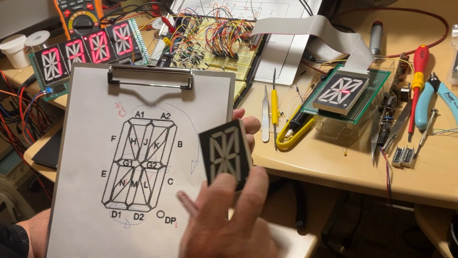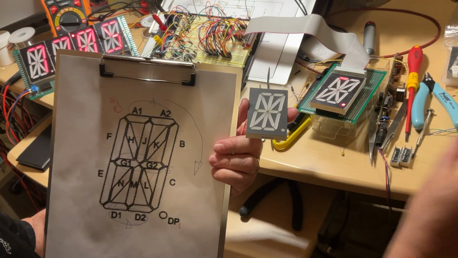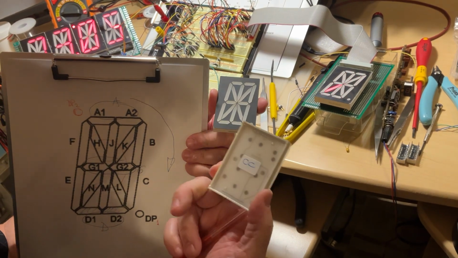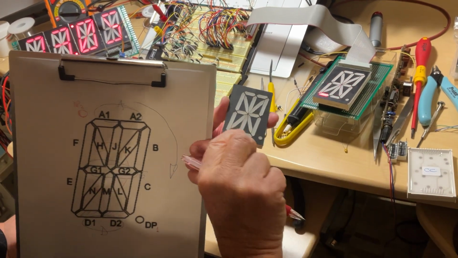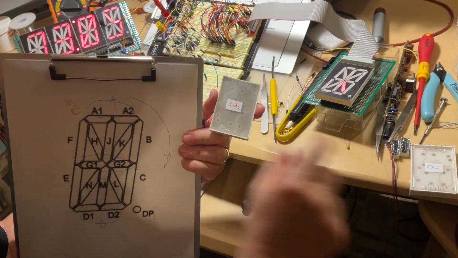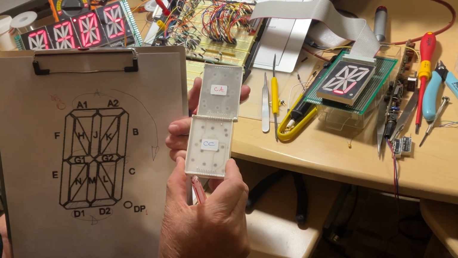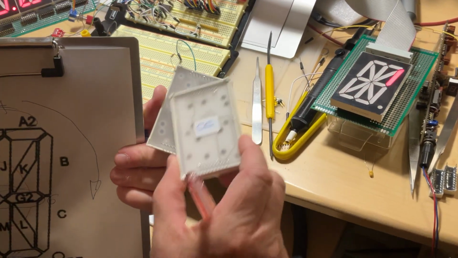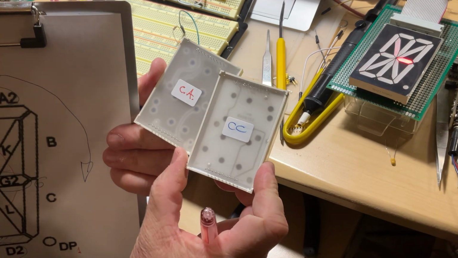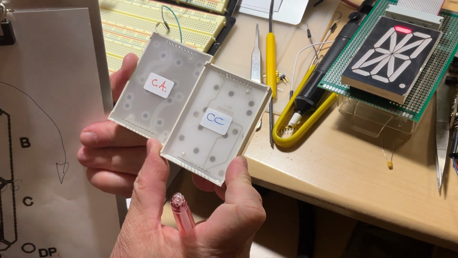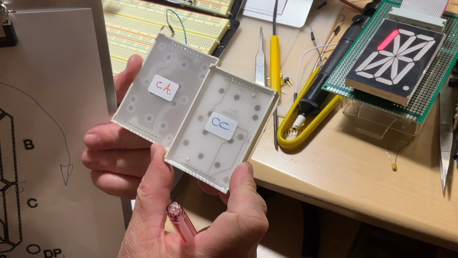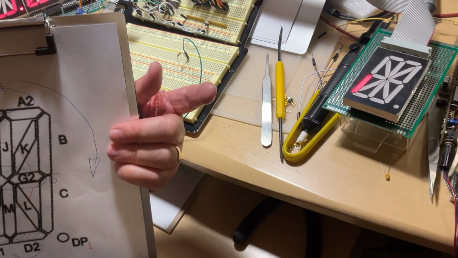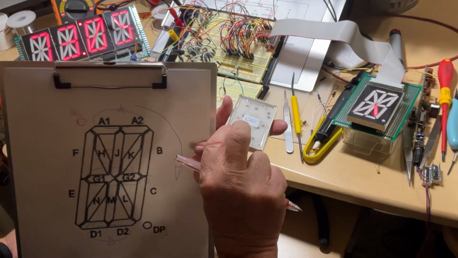I have here 2 samples, this one here and this one here. As you can see, they look identical. However, if you turn it on its back, this one here is a common anode and this one is a common cathode. You can even see that the circuit inside, which is completely sealed in the resin here, is different. They are not made by the same company. However, one is common anode, the other one is common cathode. Okay? Let's stay with this one now.